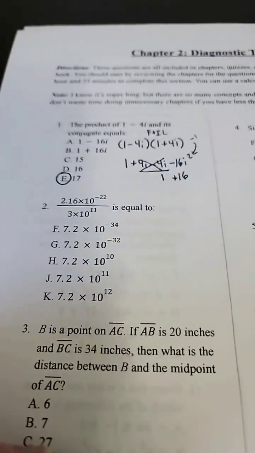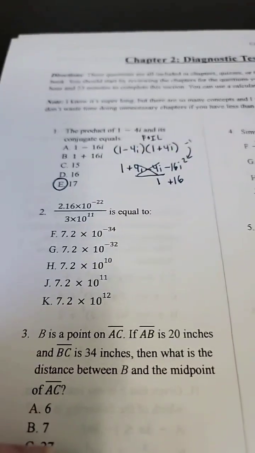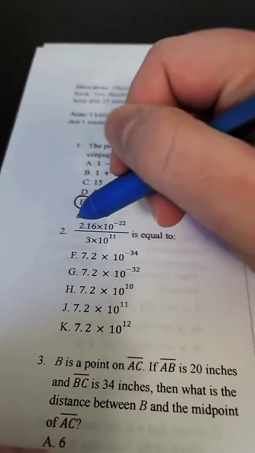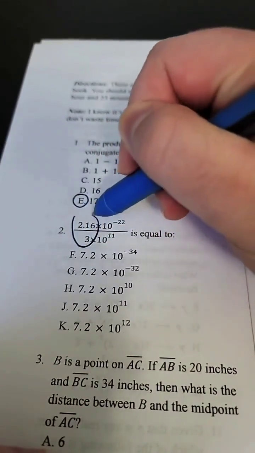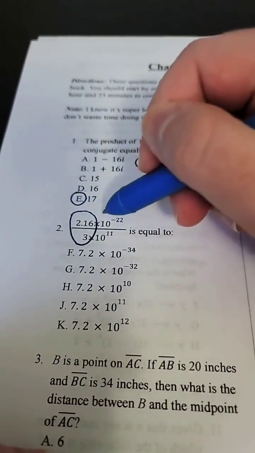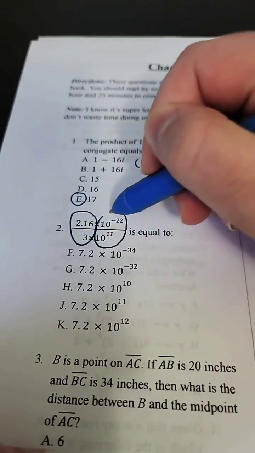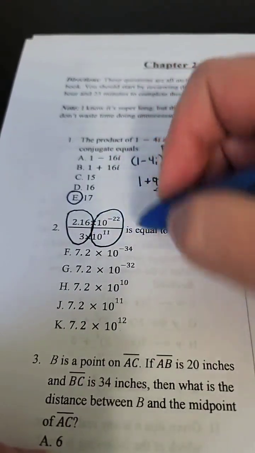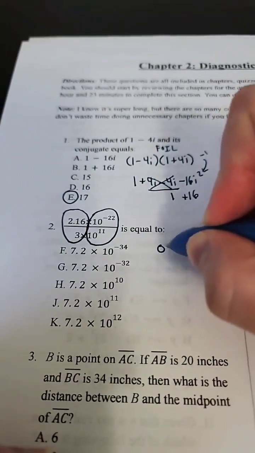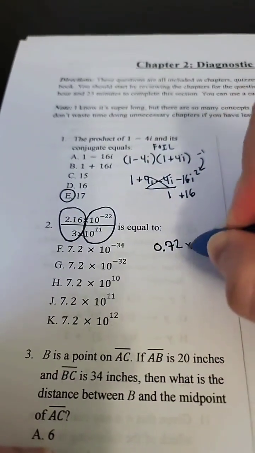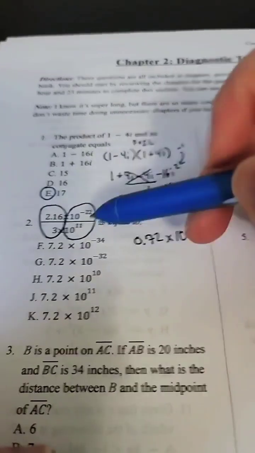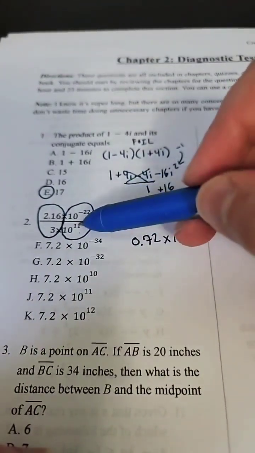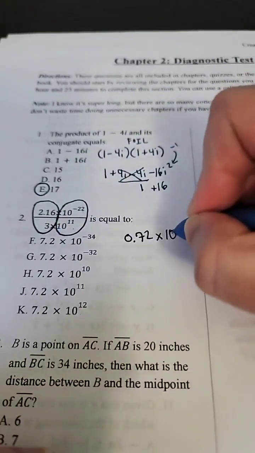So now let's go to number 2. This is just scientific notation. Basically what you do is you pair up the numbers and divide them, and then you pair up the tens with the exponents and use the quotient rule. So you're going to do 2.16 divided by 3, and that's going to be 0.72 times 10 to, now use the quotient rule, which says if we divide with like bases, we have to subtract the powers. So negative 22 minus 11 is going to be negative 33.